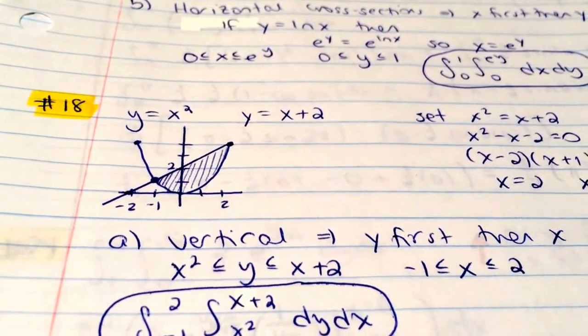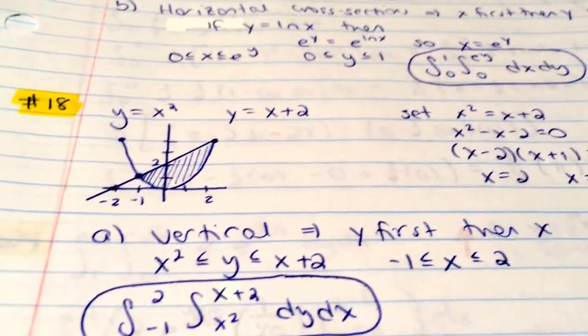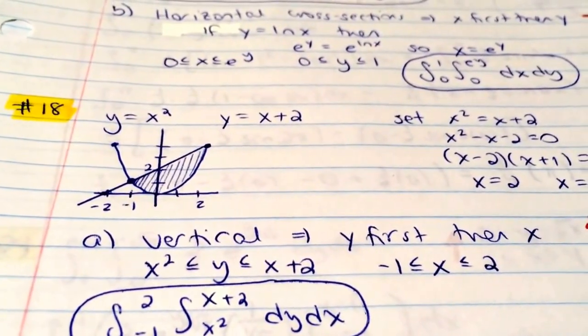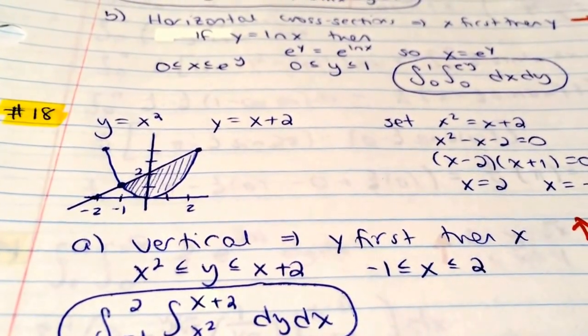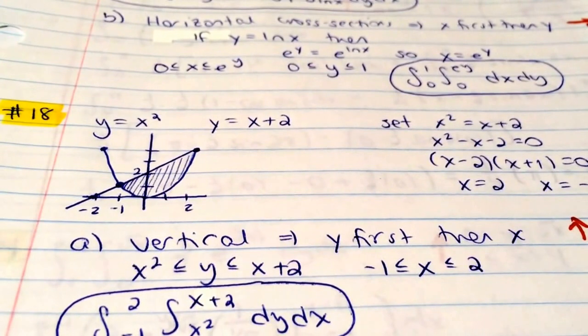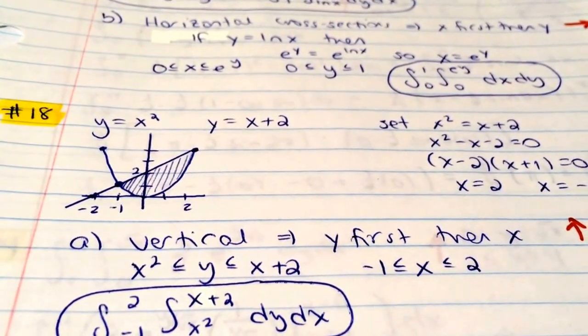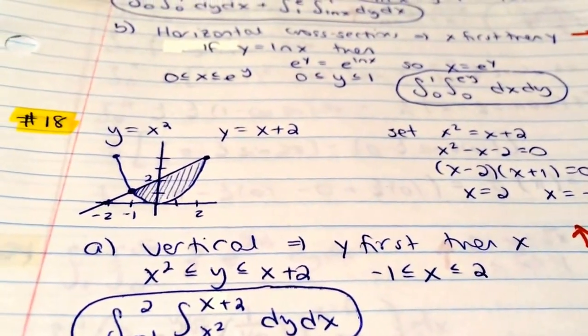All right, so hopefully you already did this. Part A was easy. I should have warned you. Part B was tricky. I didn't warn you. So if you didn't get part B right, don't feel bad. All right, so here's hopefully what you did for the vertical. You have y first and then x. So y has got the parabola on the bottom and the line on the top. And then the x is between the -1 and 2.